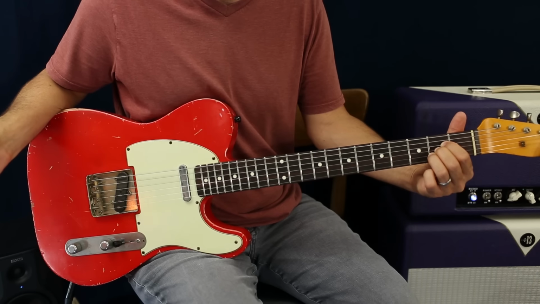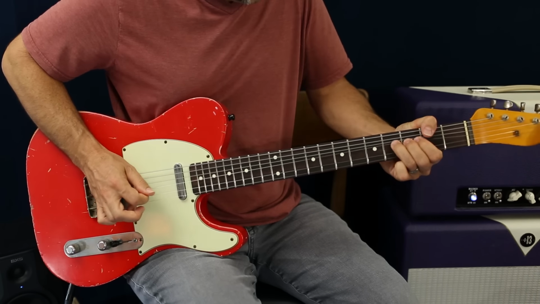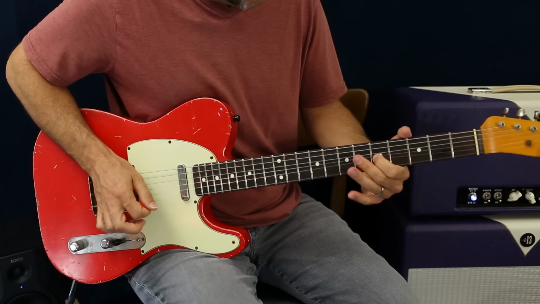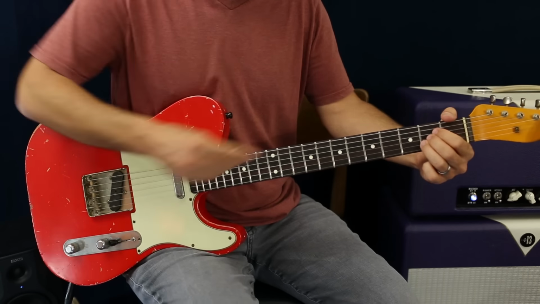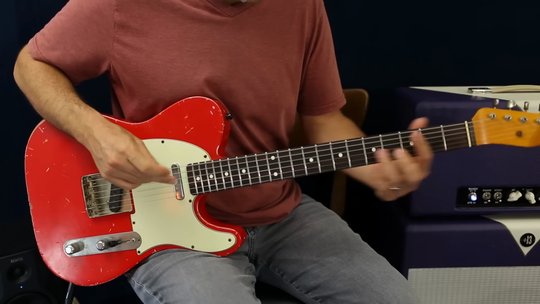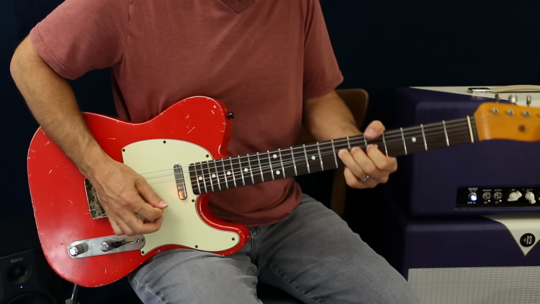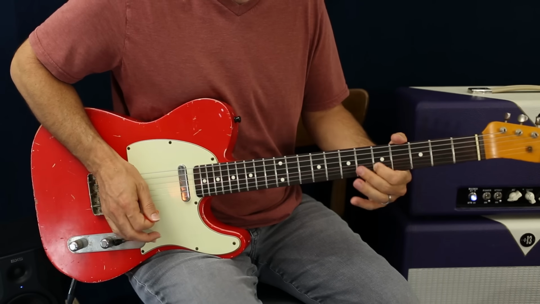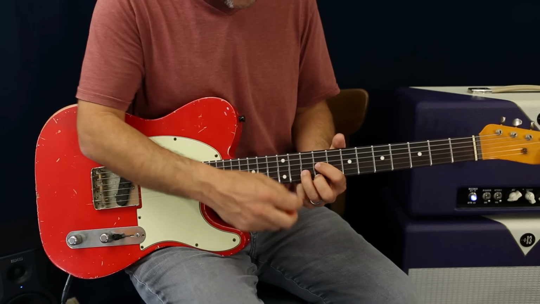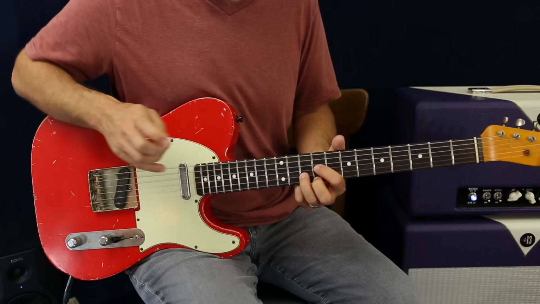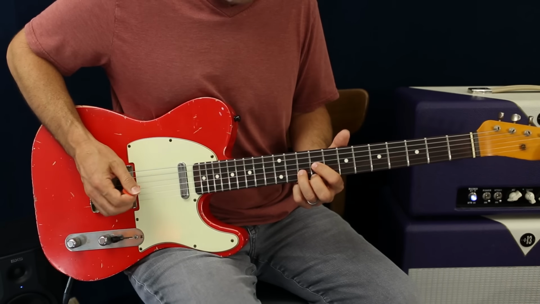Okay, and that's where A major pentatonic first position is. All right, so A shape, first position. E shape, second position. The D shape is where it shares third and fourth position, but I like to think of it as where fourth position A major pentatonic is.